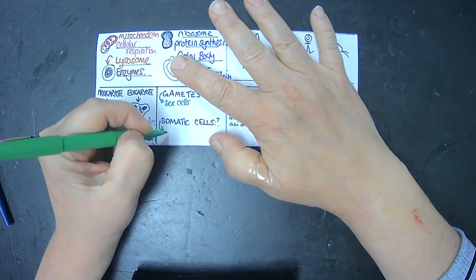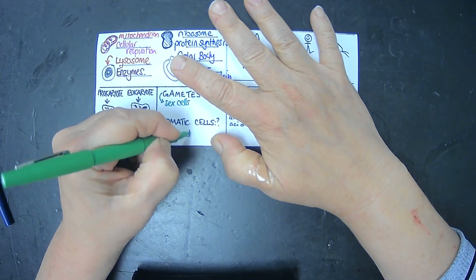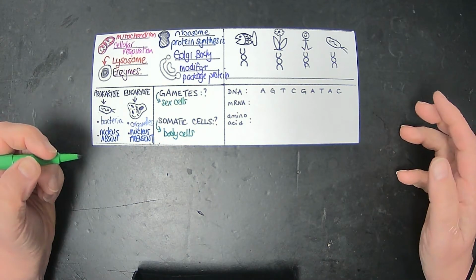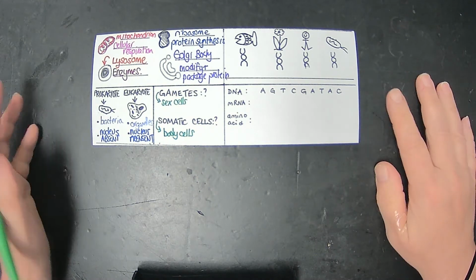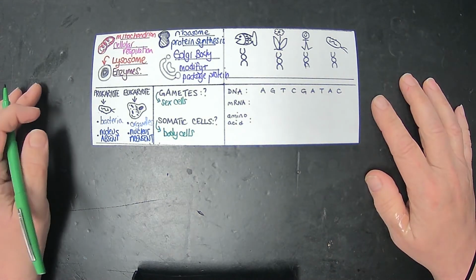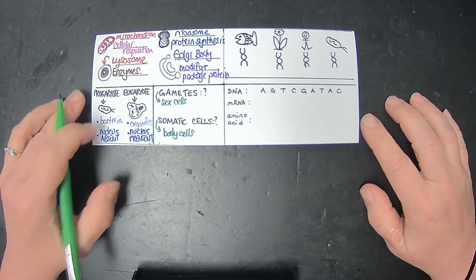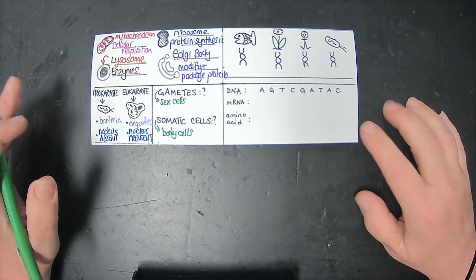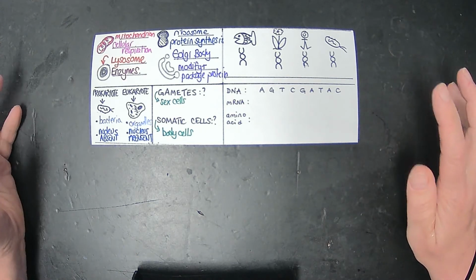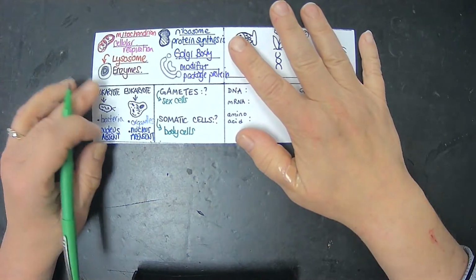Somatic cells are body cells. In any organism, there is only one type of gamete. So in male chickens, there are sperm cells. In male sunflowers, there are pollen cells. In female chickens, there are egg cells. In female sunflowers, the female part of the sunflower has the eggs as well.